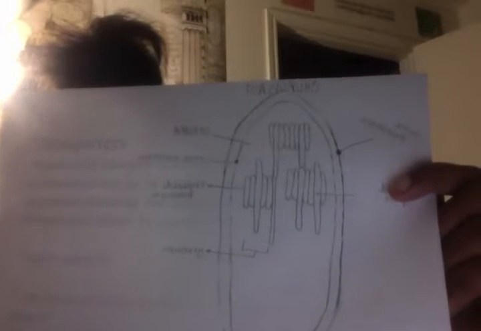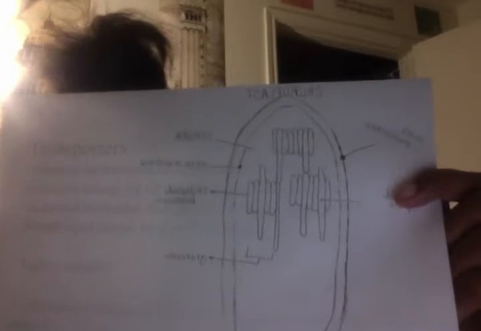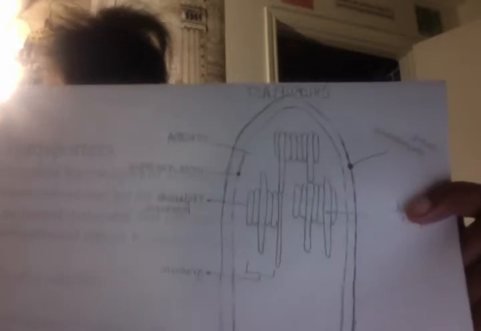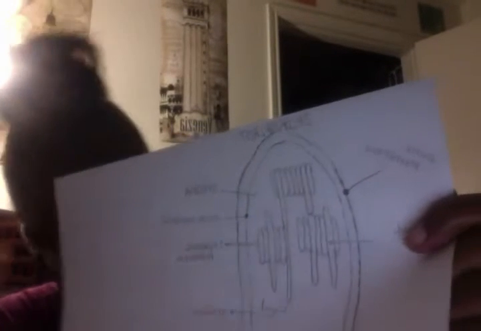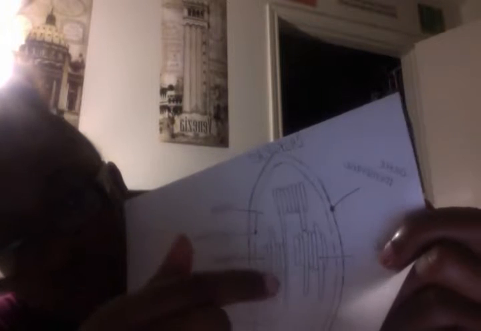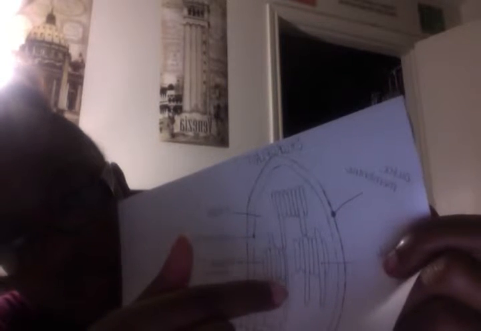The chloroplasts are actually in the mesophyll of the cells, which contain the stroma, which is this space right here, the thylakoid membrane, which is this individual space there, and the thylakoid space, which is the space in between the thylakoid membrane.